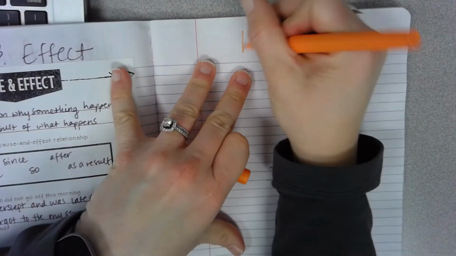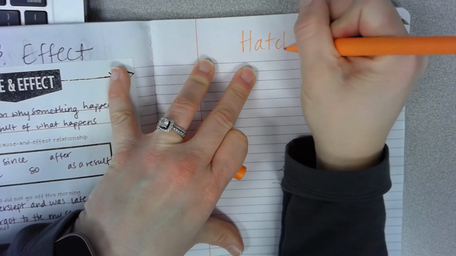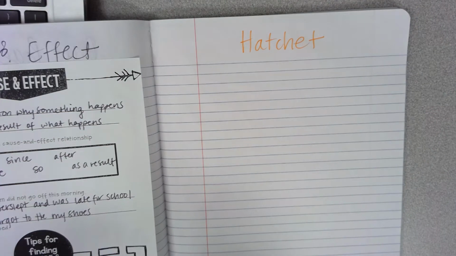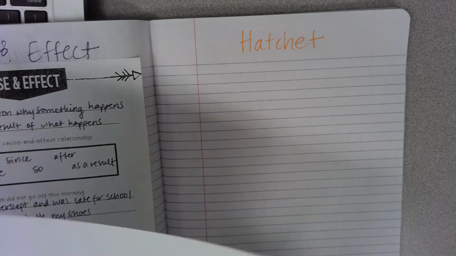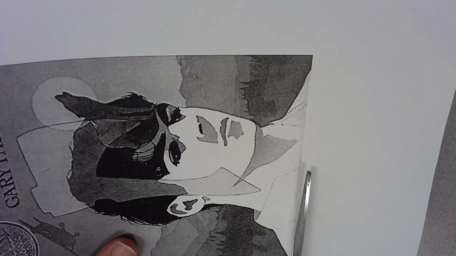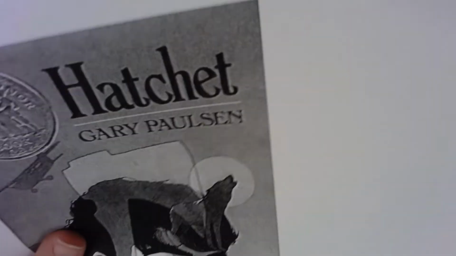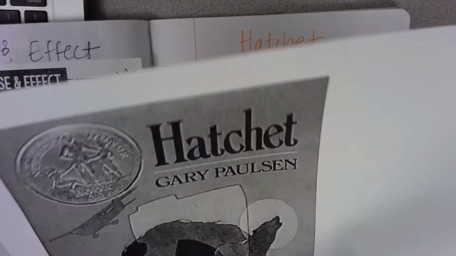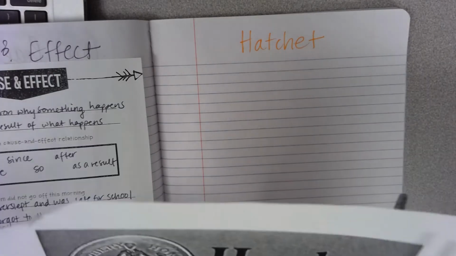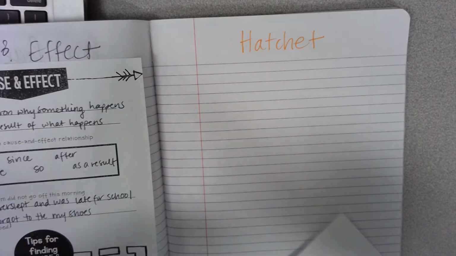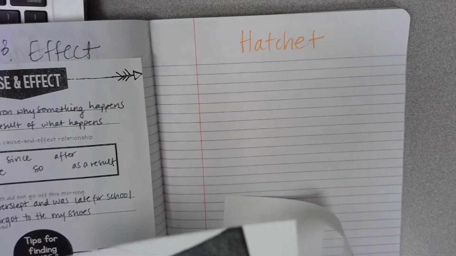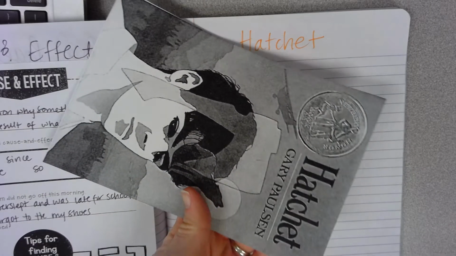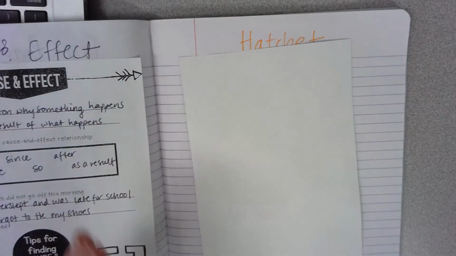Hatchet. And this is going to be where the book cover is going to go. So go ahead and cut the book cover out all the way around the outside and glue the whole back side down. Just like this. And then I will glue it in.